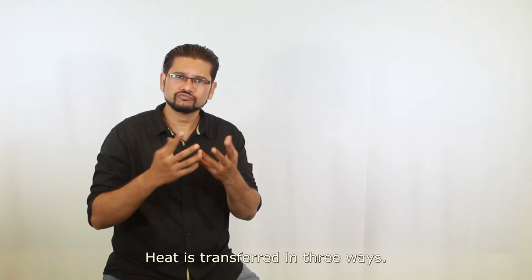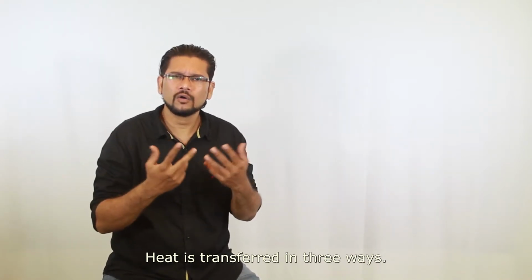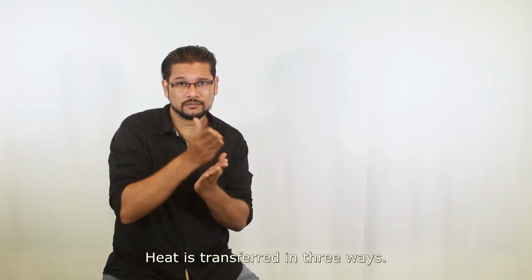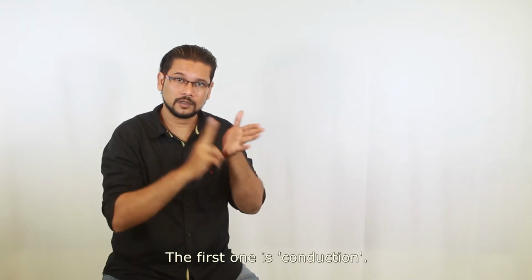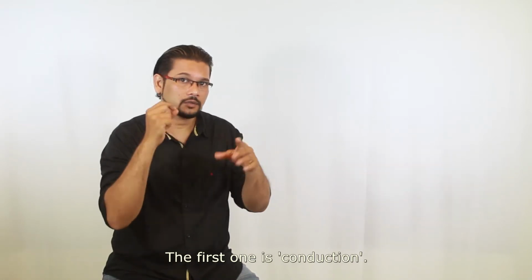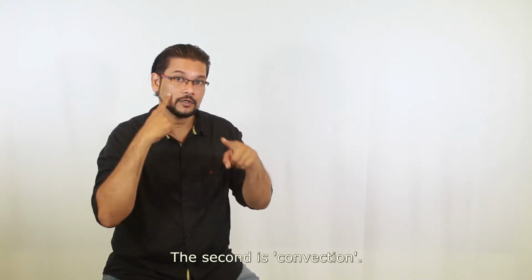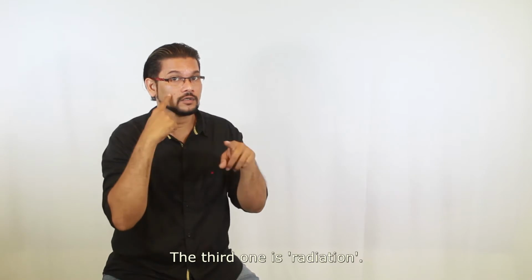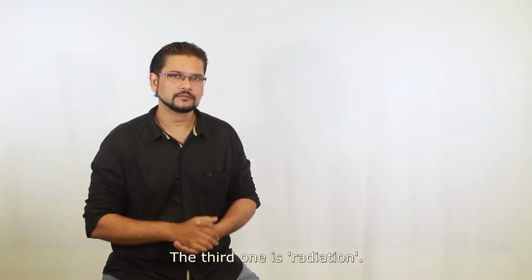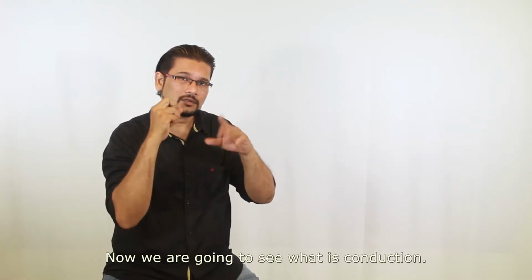Heat is transferred in three ways. The first one is conduction. The second one is convection. The third one is radiation. Now we are going to see what is conduction.